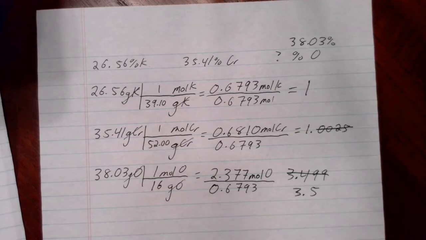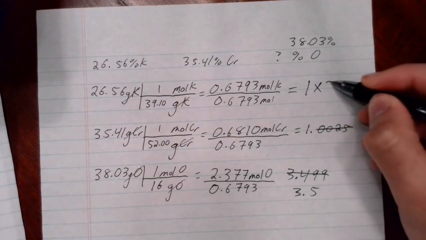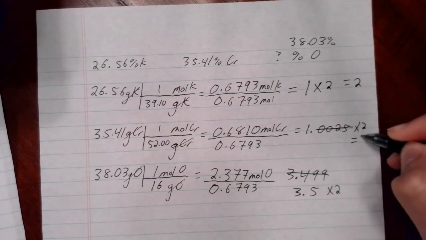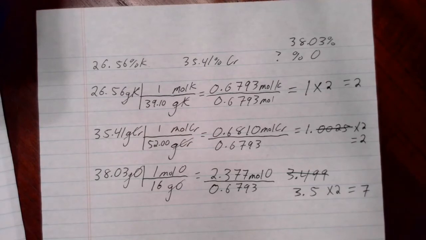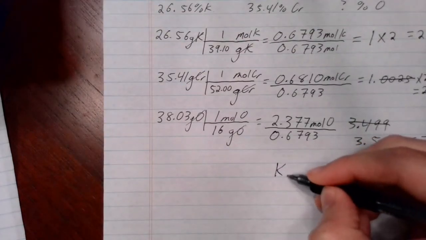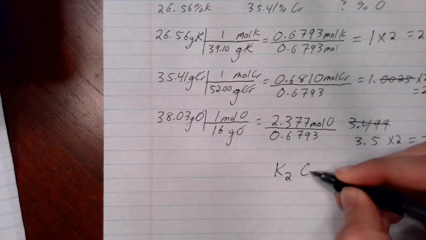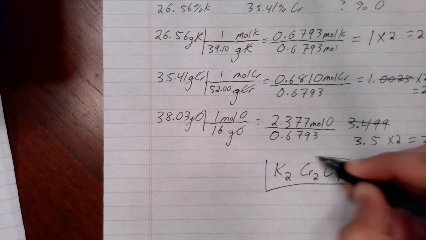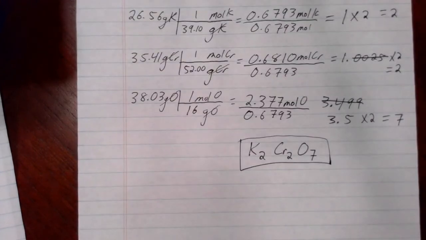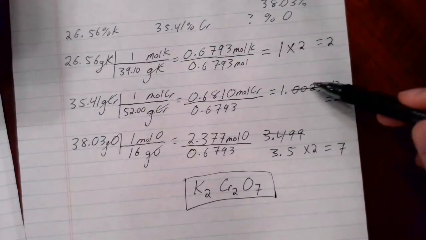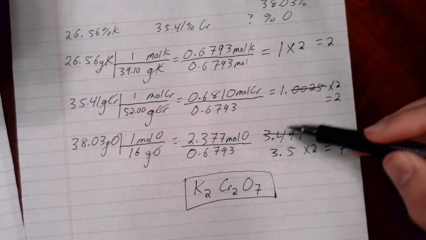So I see in my box that 0.5 multiplied by 2. So I multiply all my numbers by 2. So now I get 2, 2, and 7. So now I have all whole numbers. So now I can go back and write my empirical formula. So I have K2Cr2O7. So it turns out that molecule is potassium dichromate. So if you get to this point, and I made some judgment calls rounding 1.0025, I rounded 3.499.